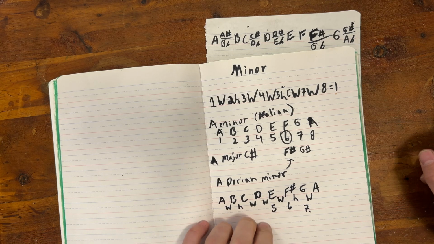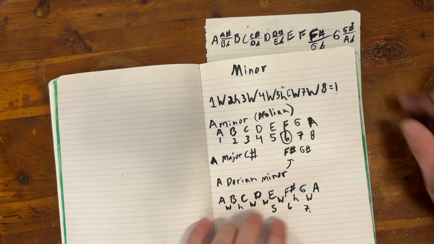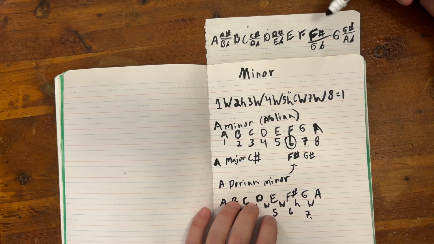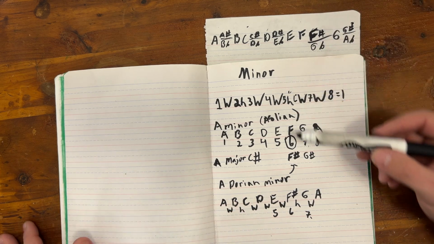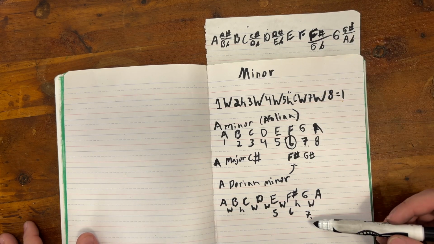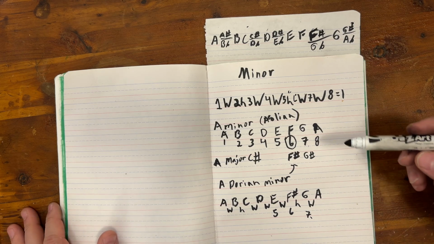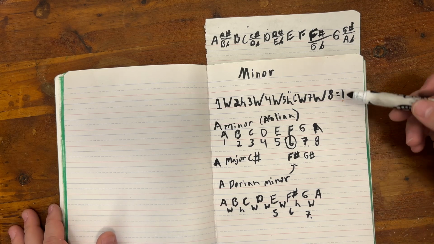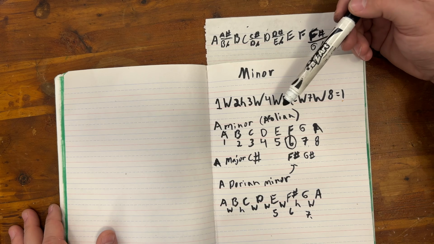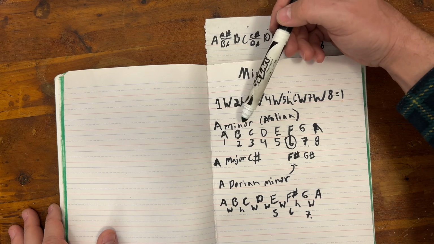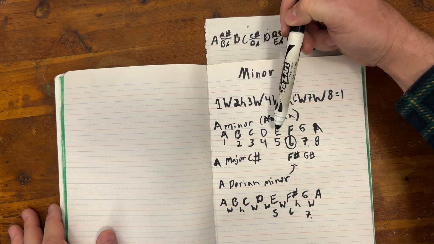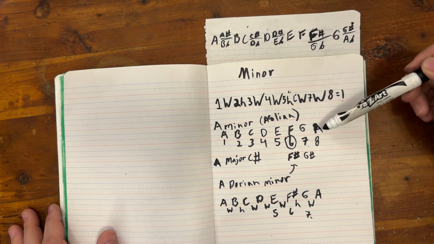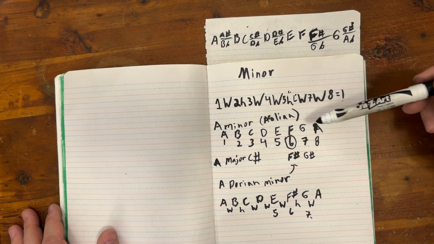So that's the way to use our handy dandy musical alphabet to build minor scales. Again, important things here. Notice that each note corresponds to a particular number. 1, 2, 3, 4, 5, 6, 7, 8.